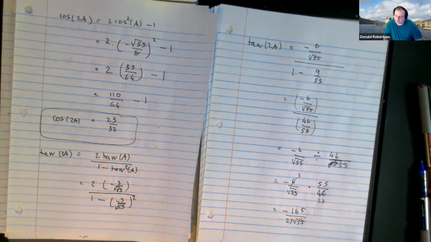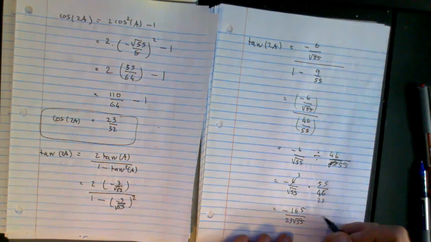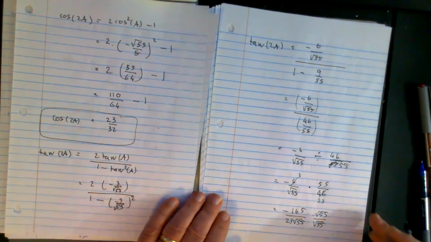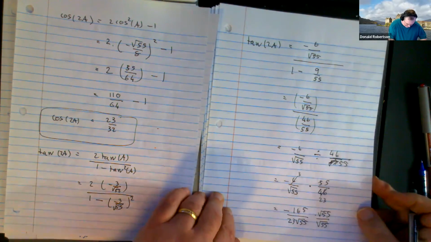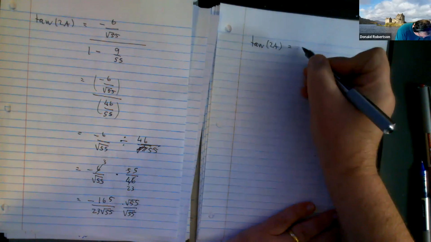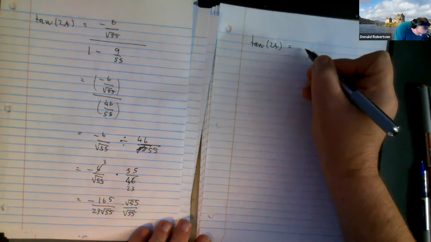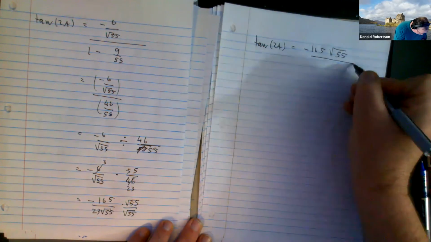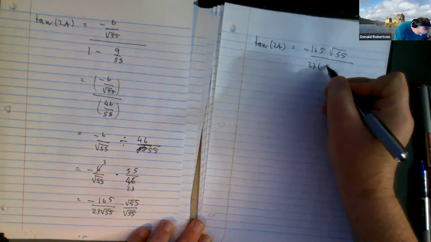Now, you mentioned, I think it was Aidan, let's see if I can remember. Was it Aidan? Who was it that suggested putting the square root 55 in the numerator? Yeah, that was me. Right. So why don't we do this one? It's kind of the same thing, but just doing it later. Now, if I do that, this tangent of 2a ends up being negative 165, the square root of 55, all over 23 times 55.